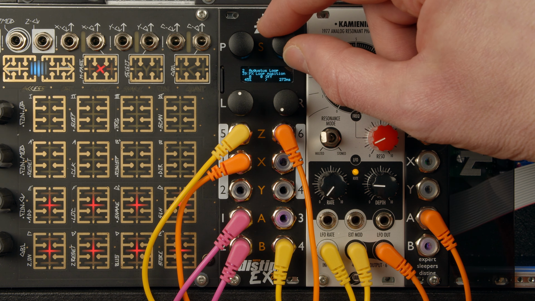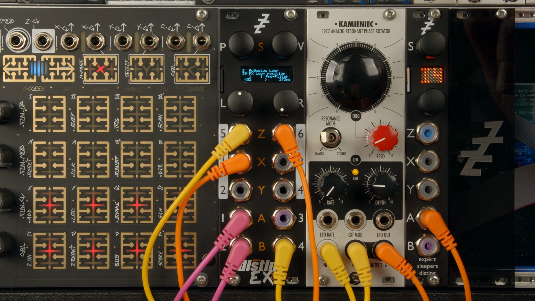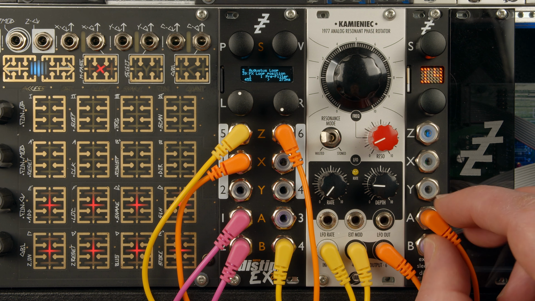Turn it off. Turn it on. Yep, effects loop.